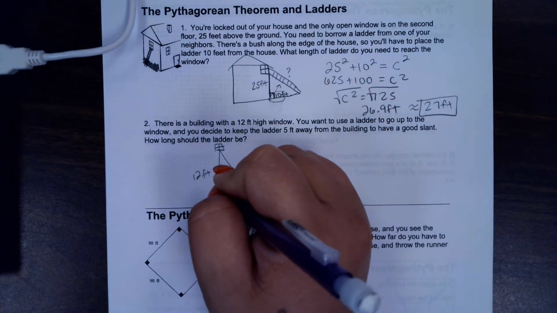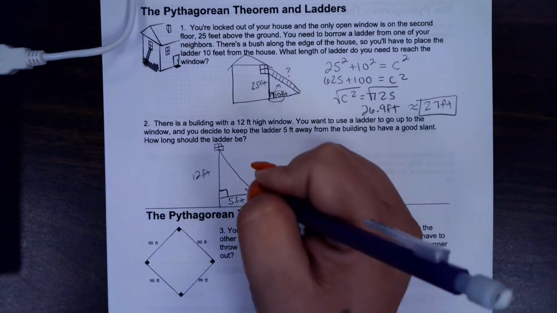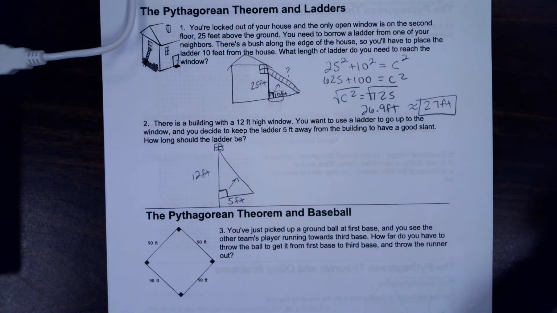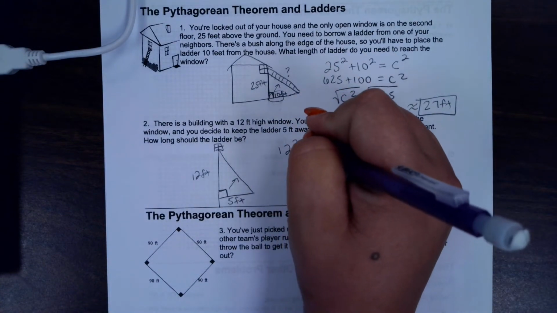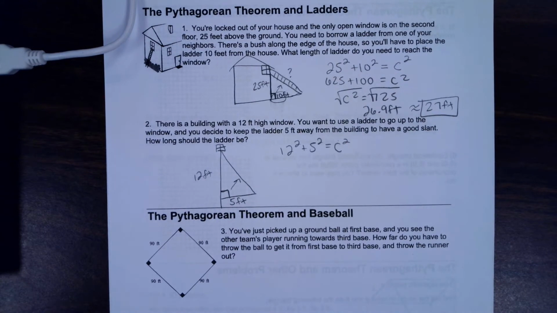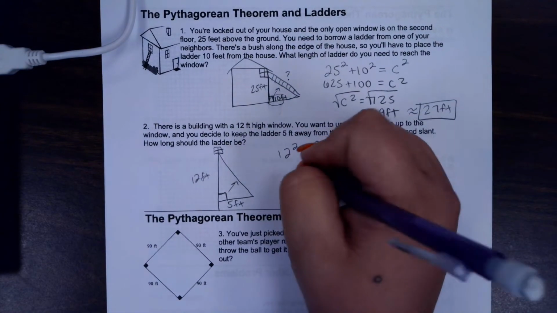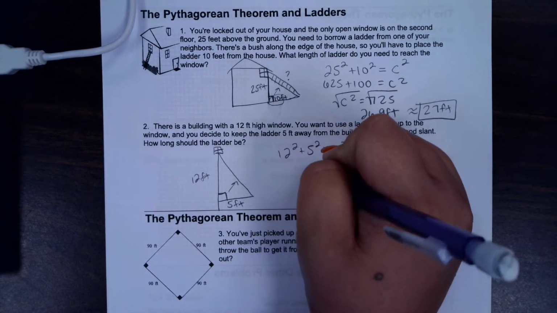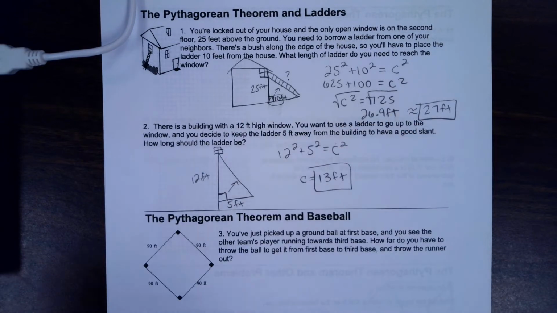So again, the building and the ground make our 90-degree angle, so we're looking for our ladder, which is our hypotenuse again. Same problem, different numbers. 12 squared plus 5 squared equals C squared. If we solve that, I'll go ahead and pause it and solve it yourself. Welcome back. You should get C equals 13 feet. So there we need a 13-foot ladder.